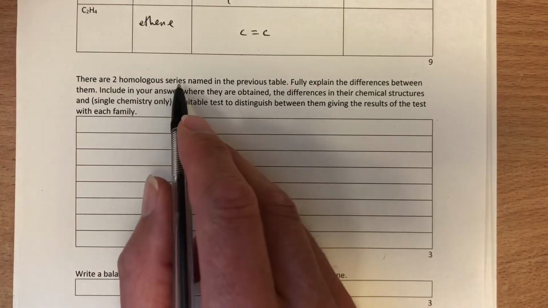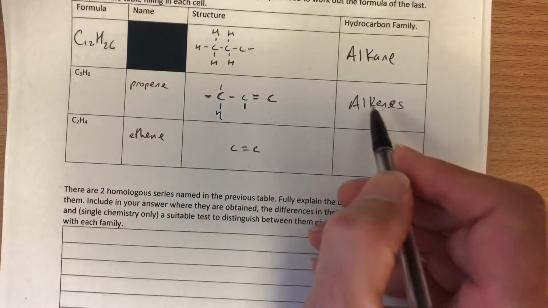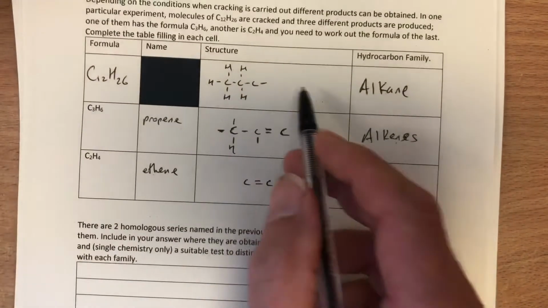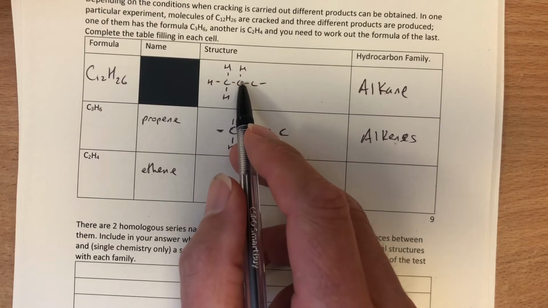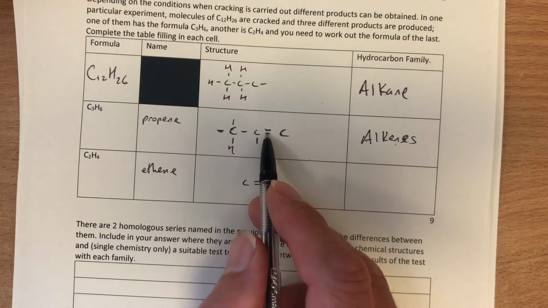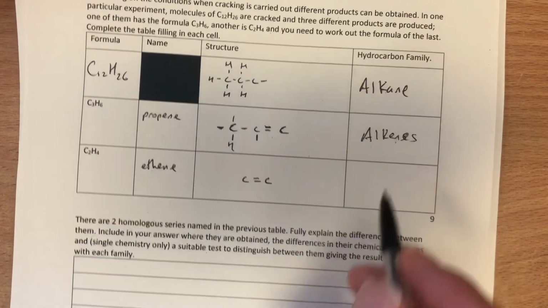There are 2 homologous series in the previous table. Okay, there's alkanes and alkenes. Fully explain the differences between them. Well, alkanes have carbon-to-carbon single bonds. They're saturated. Alkenes have a carbon-to-carbon double bond. They are unsaturated. The difference is the carbon-to-carbon double bond in the alkene.